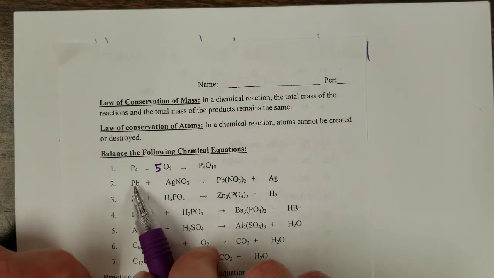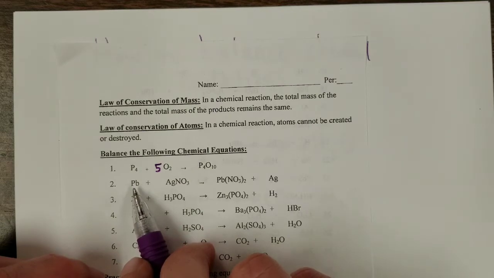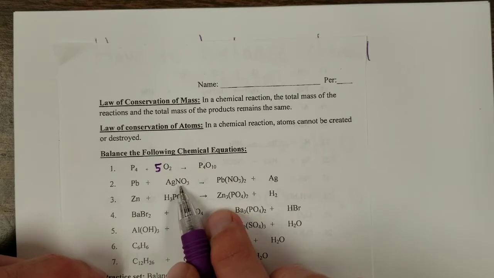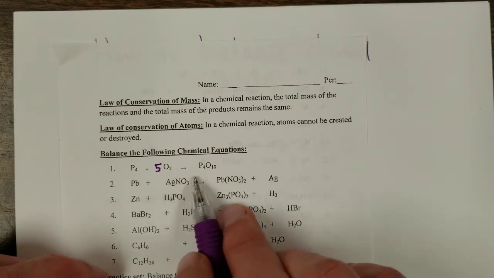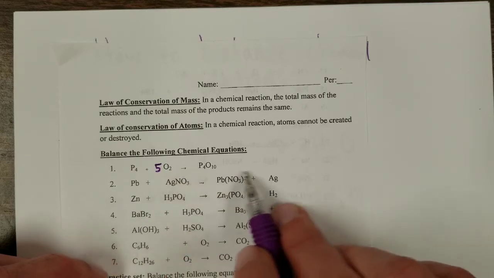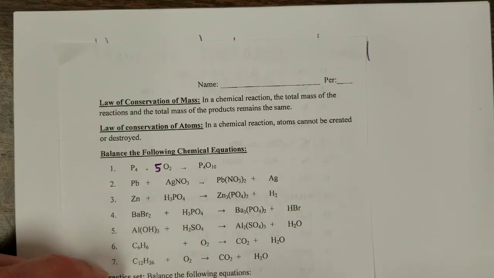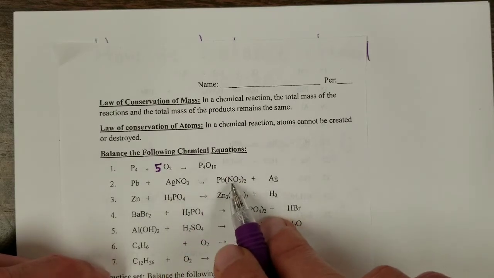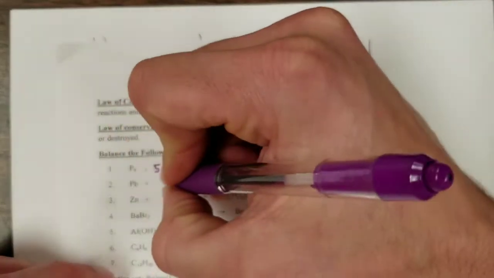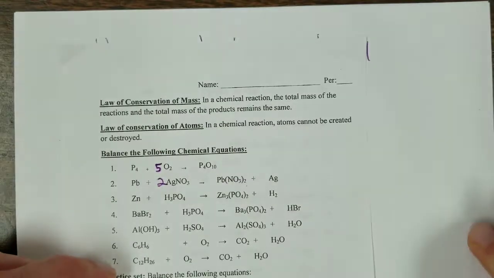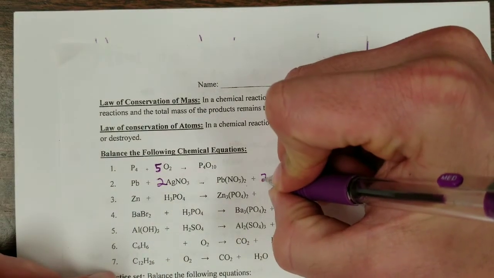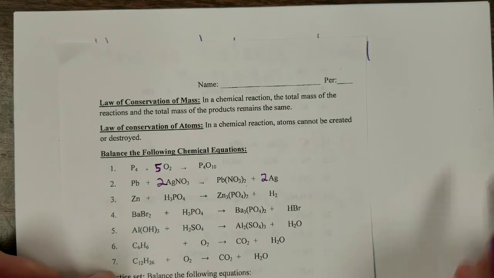When we deal with something slightly more complicated like this: 1 lead, 1 lead, 1 silver, 1 silver. Well, what about these? These polyatomic ions, we treat them as a single unit. So we see this 1 nitrate right here, and there's 2 nitrates. Everything looks good except for the nitrates. So let's fix that. There's 2 nitrates, so let's put a 2 here. That way there's 2 nitrates. Now there's 2 silvers, so we fix that by putting a 2 here, and it looks like that got it.